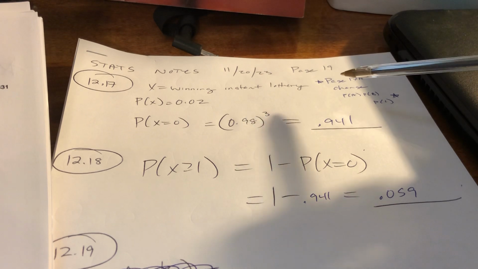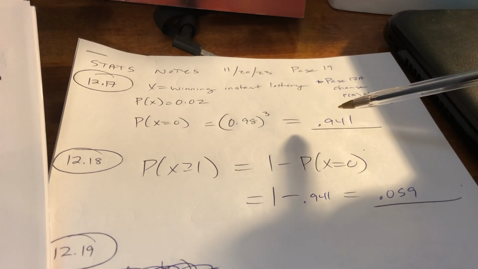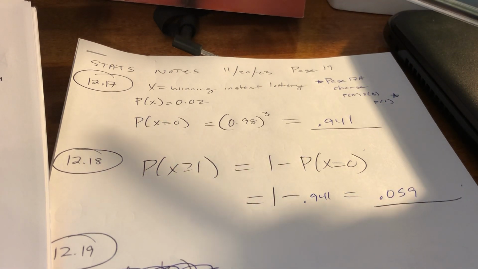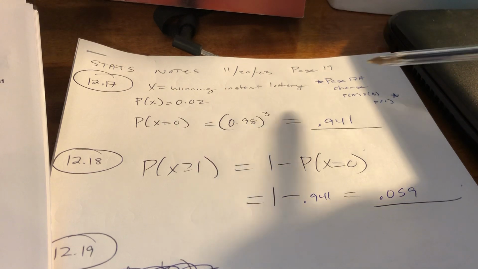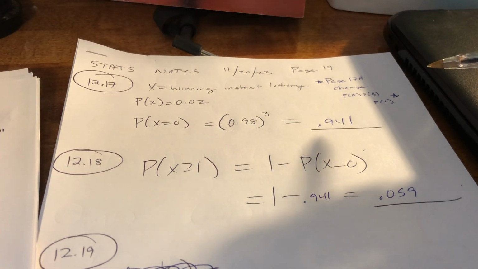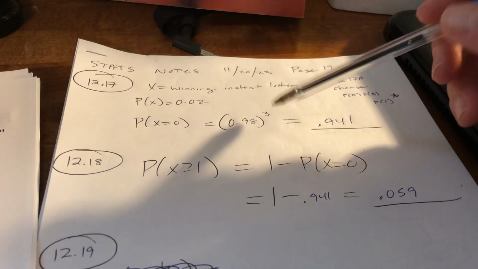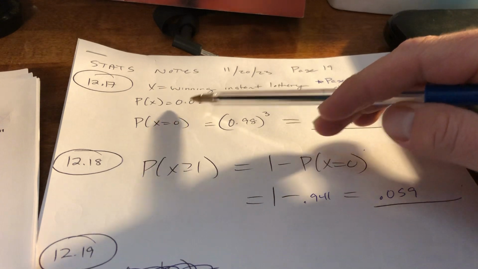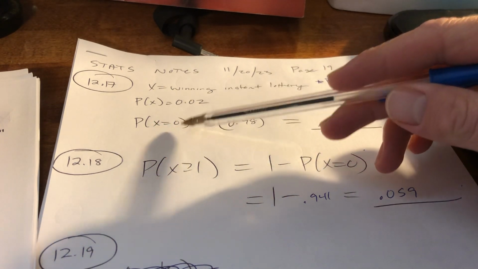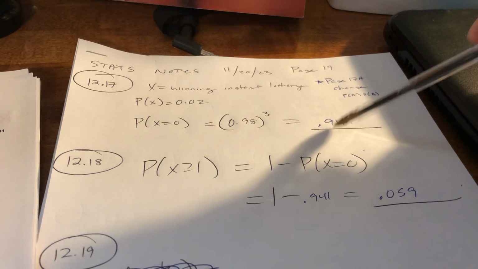All right, so it says an instant lottery game gives you a probability of 0.02 of winning on any play. Plays are independent of each other. If you play 3 times, the probability that you win on none of them is probably pretty high, folks. Don't play lottery. Don't waste some money. Put money in your kids' college funds instead, all right? Or buy books. The probability of X is 0.02, so the probability that you don't win any of them is the probability of losing, 0.98, raised to the third power. There you go.